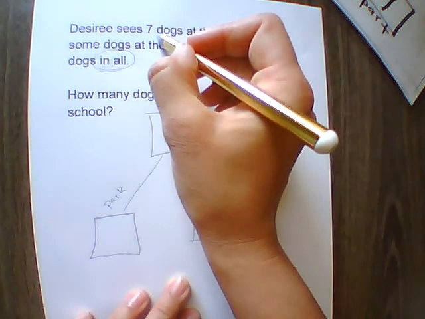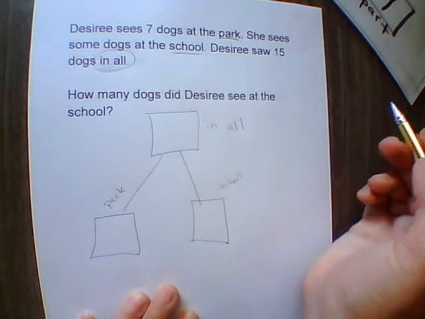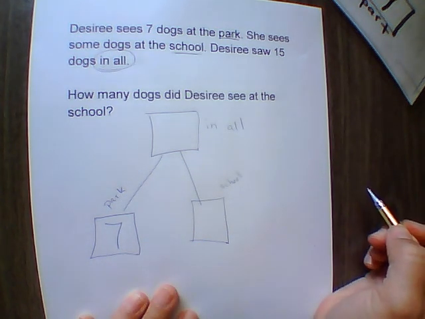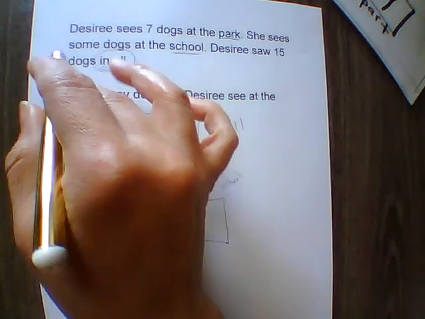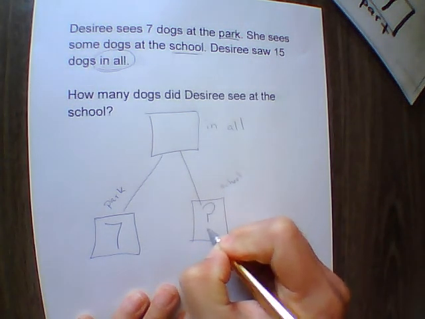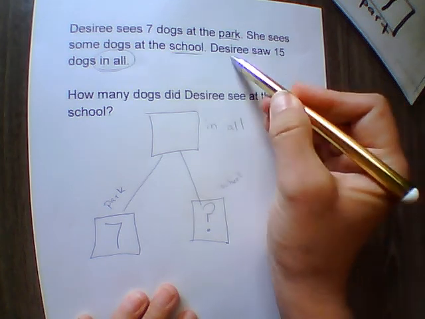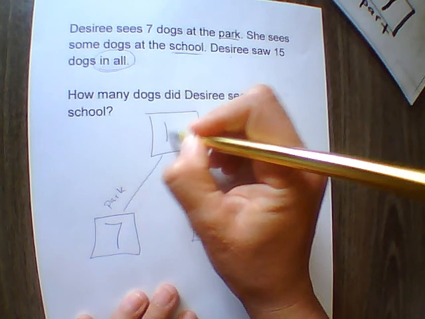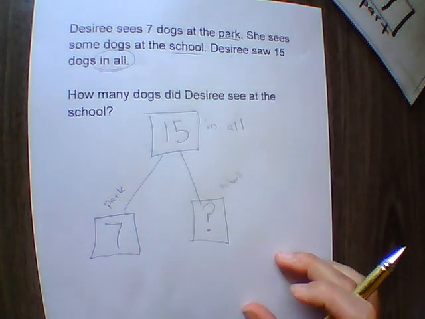So at the park, I noticed that Desiree sees 7 dogs. So under the park one, I'm going to put 7. We do not know how many at the school. It says some dogs. So I'm going to put a question mark. And then in all, Desiree saw 15 dogs in all. Now that I've filled in all of my boxes, I can begin.